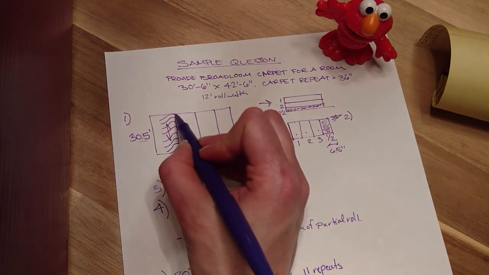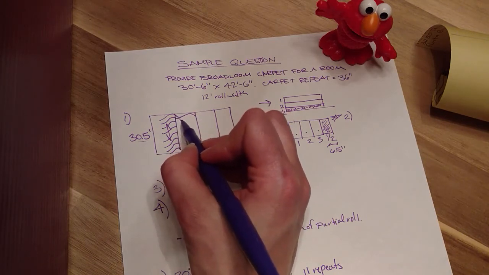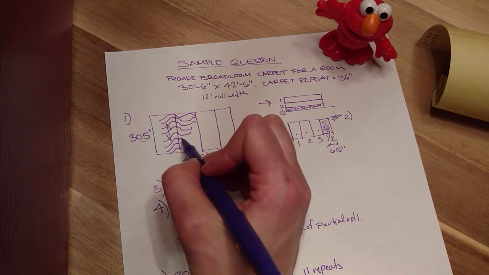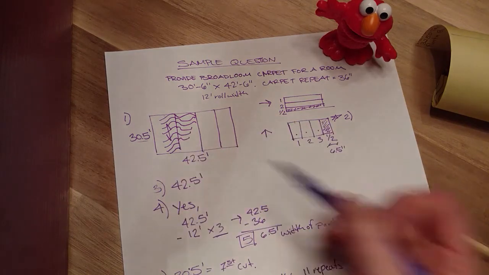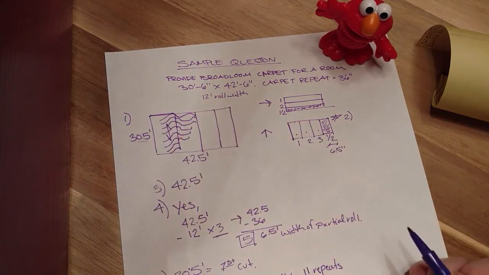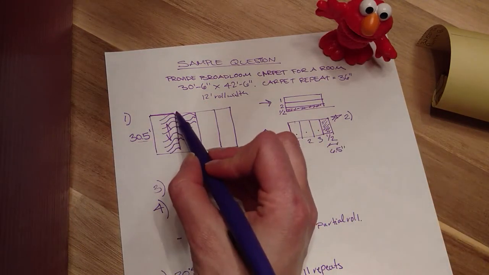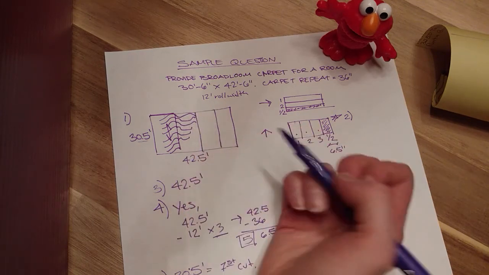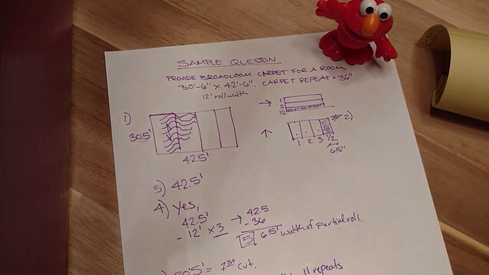Now we want to make sure that when we line this carpet up, this pattern continues, so that the seam is as hidden as possible. So we started at the beginning right here. Well, in order to get this to line up perfectly, this roll and this roll need to be a little bit longer. So that's what we're trying to determine, is how much longer does it need to be.